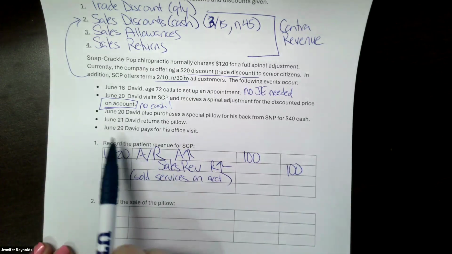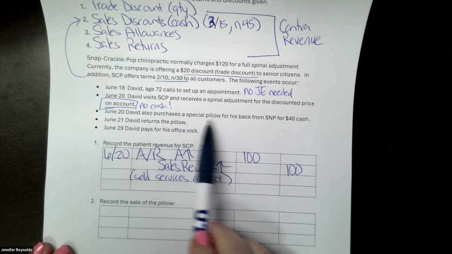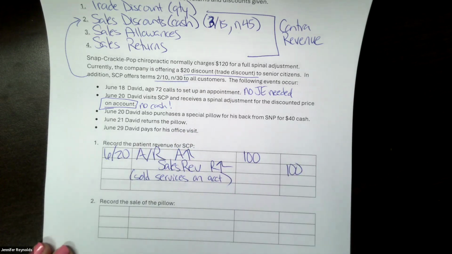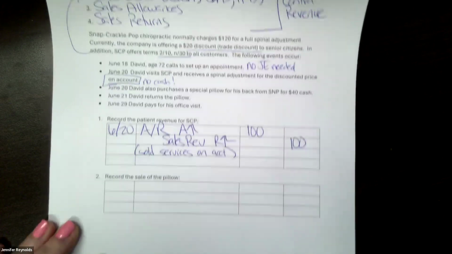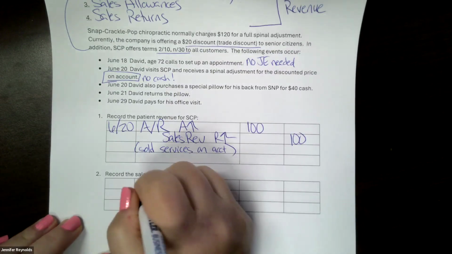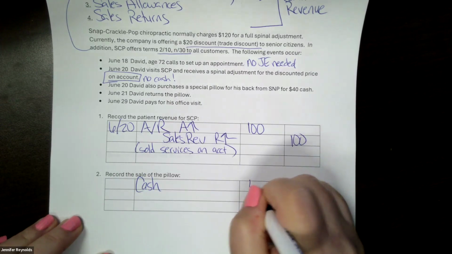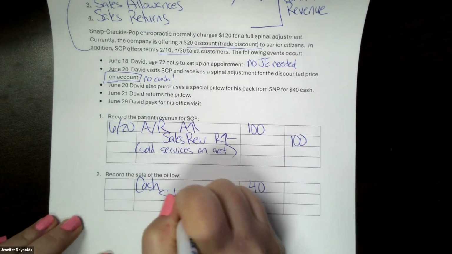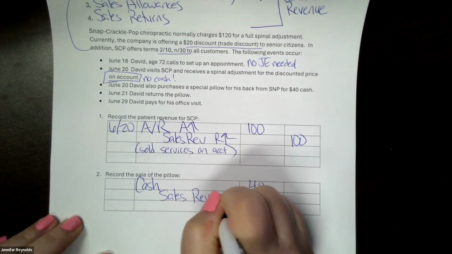Okay, now on June 20th, David also purchases a special pillow for his back for $40 cash. What would the company record for the sale of the pillow? Well, this time it is for cash. So there's my cash. My credit is sales revenue.